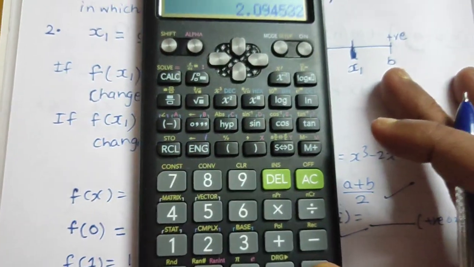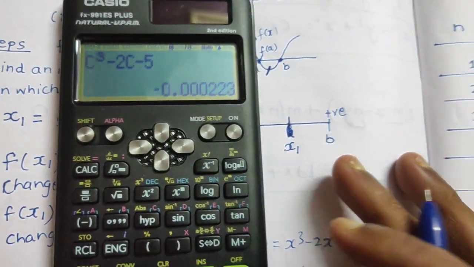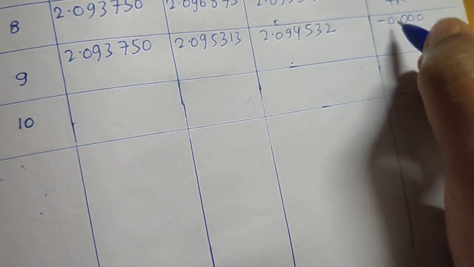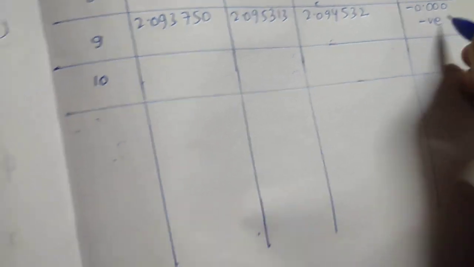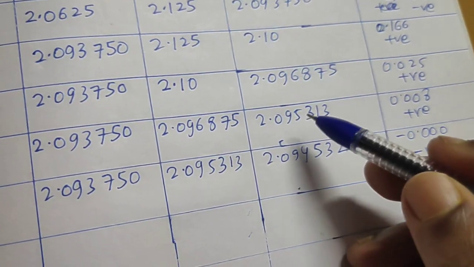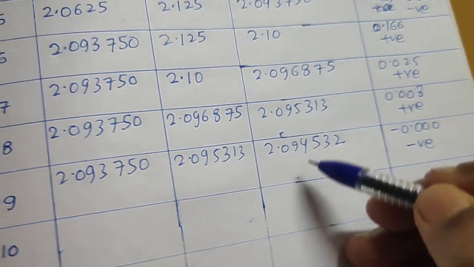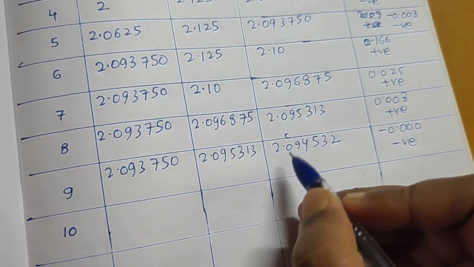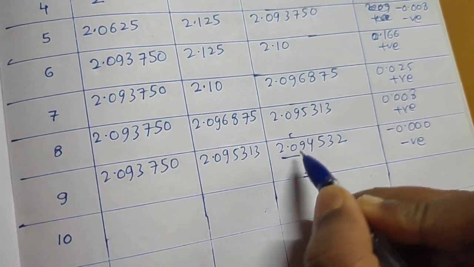And the value of the function is minus 0.000, and this is negative. Okay, so right now as you can see, none of the values have come exactly equal. The values have come obviously a lot closer, but at least up to 2 decimal they have become closer.